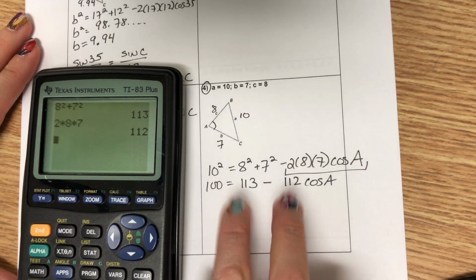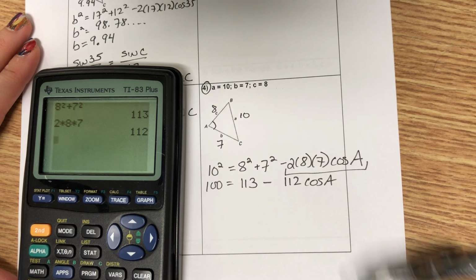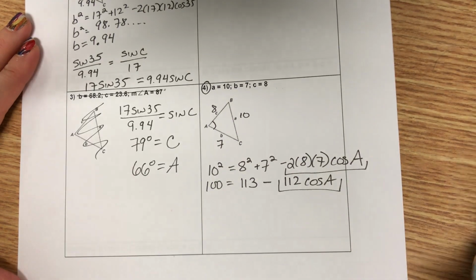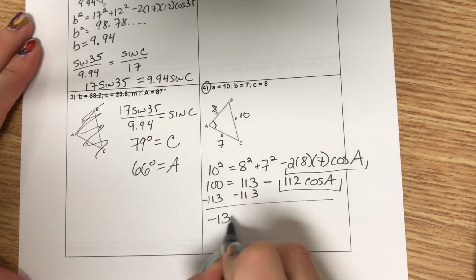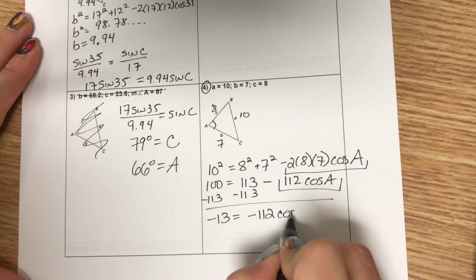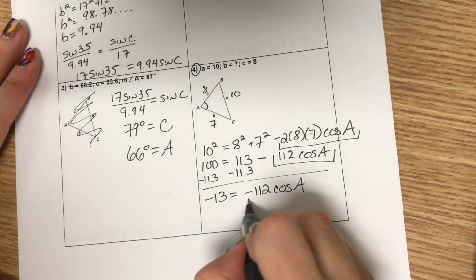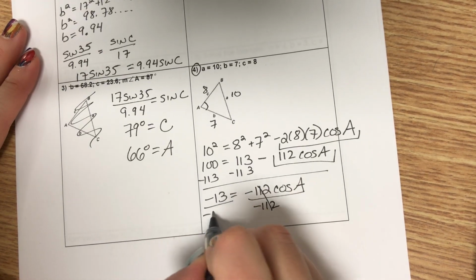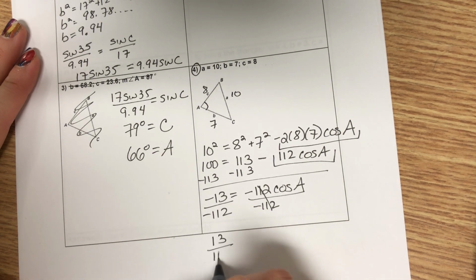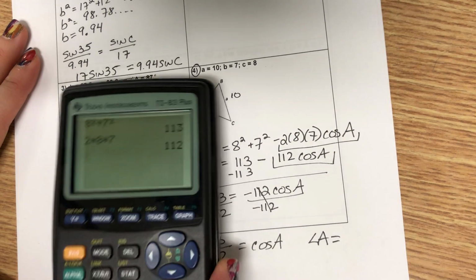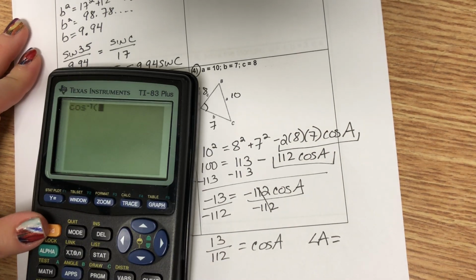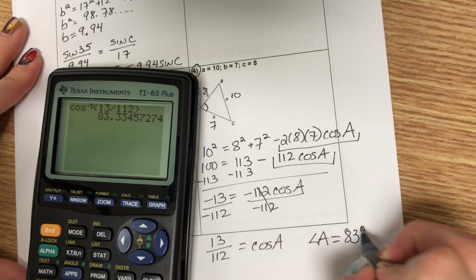You cannot subtract those numbers. The 112 is multiplied by the cosine. You cannot subtract. But I can move the 113 to this side and get negative 13 equals negative 112 cosine of A. Divide by negative 112. And we're going to inverse. And get 83 degrees.